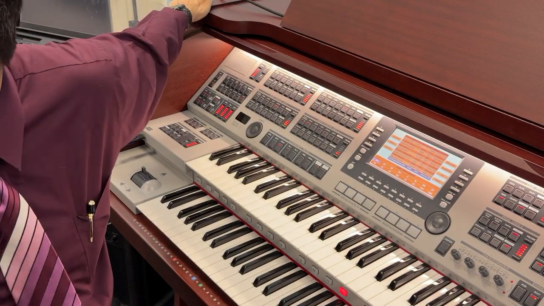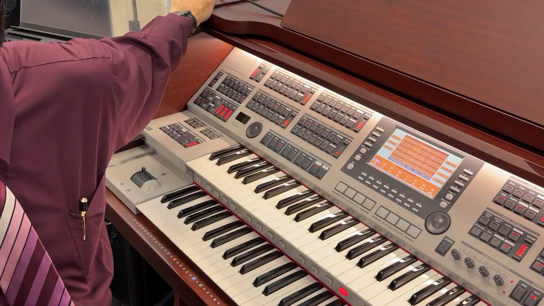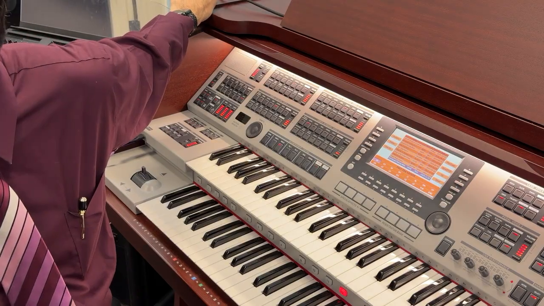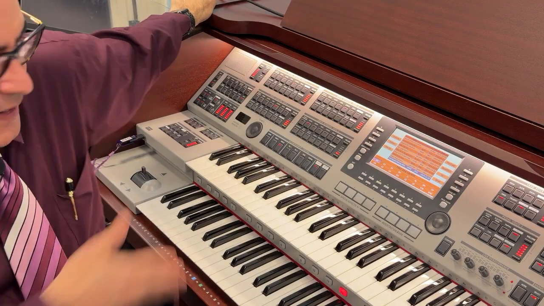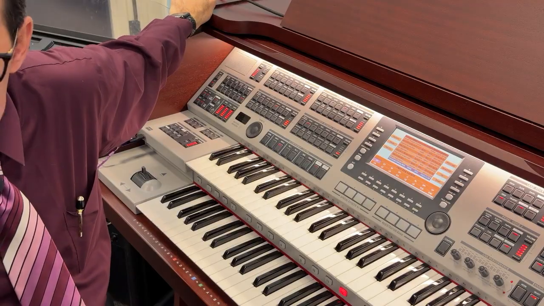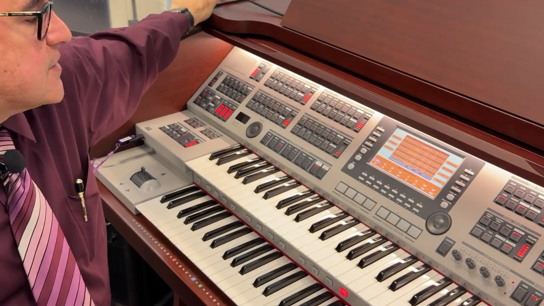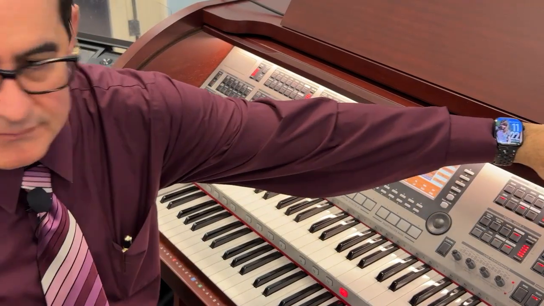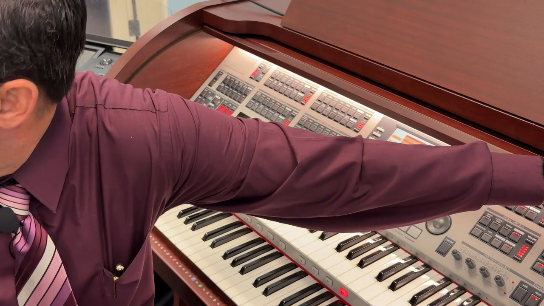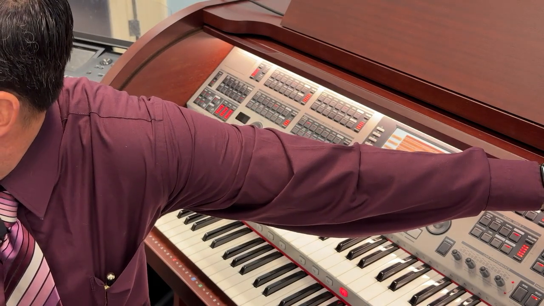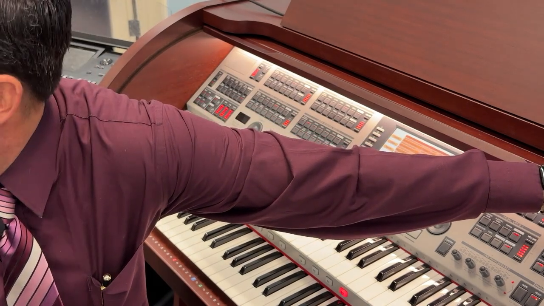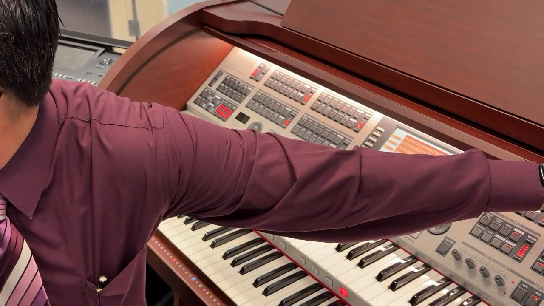If it's a reg, it means it's registrations. It means it's presets, okay, that I might have created on here and saved onto the USB. If it says wave, that's a type of audio format. And the best way to explain it, think of it like when you listen to a CD.